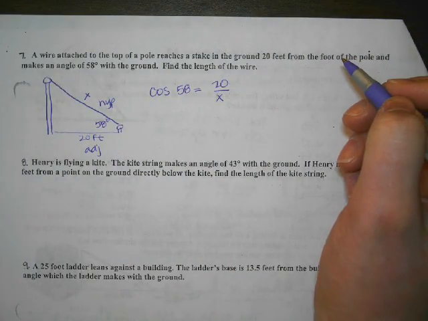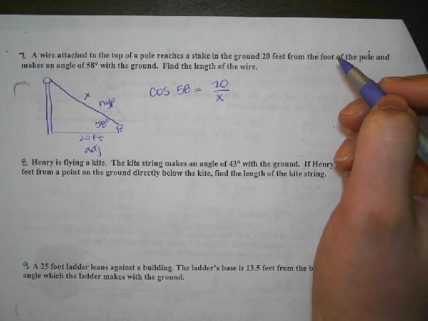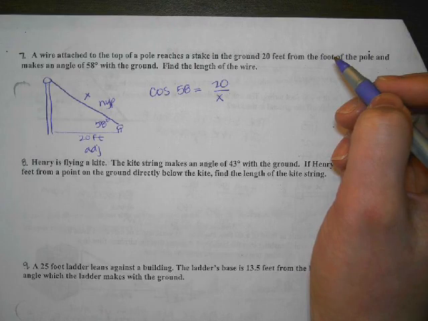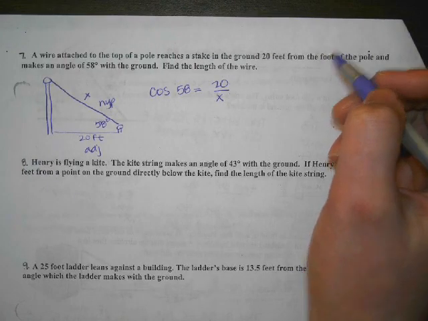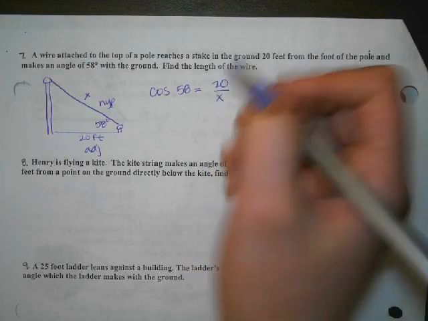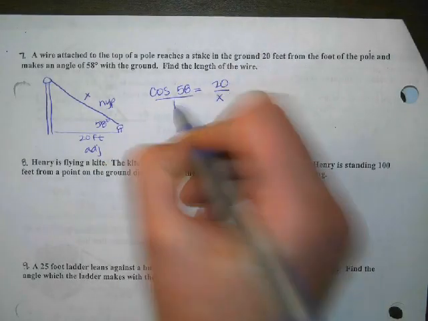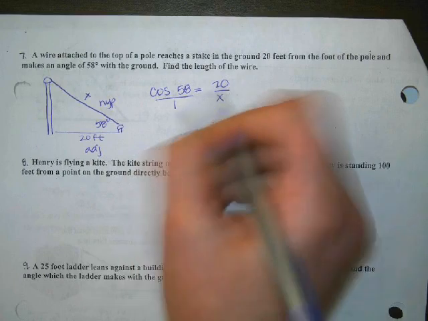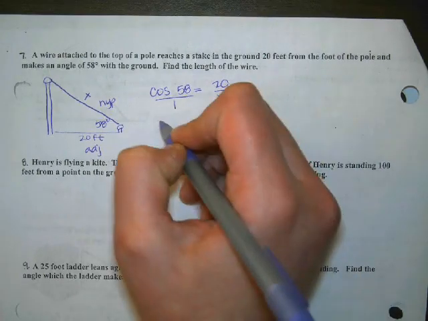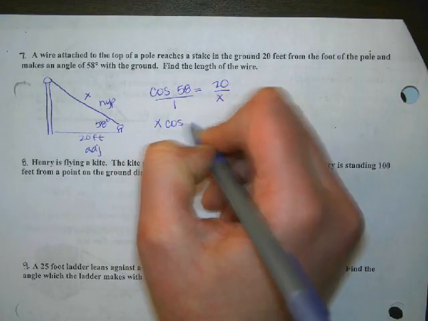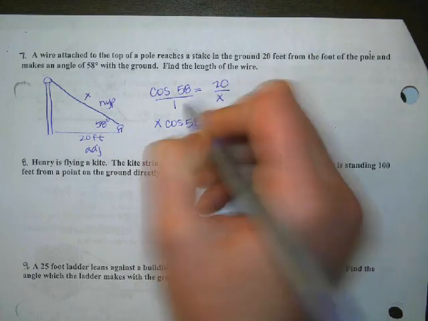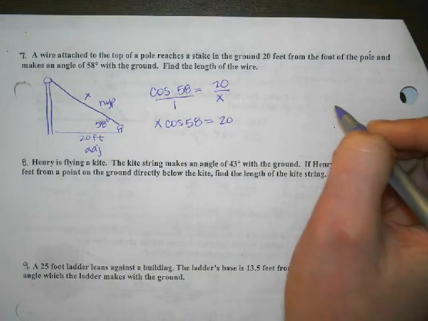Because the x is on the bottom. Any ideas? You multiply by x and divide by cos of 58. So when I did this in your notes, I had you guys put it over 1 so you could cross multiply. So we have x times cos 58 equals 20 times 1.